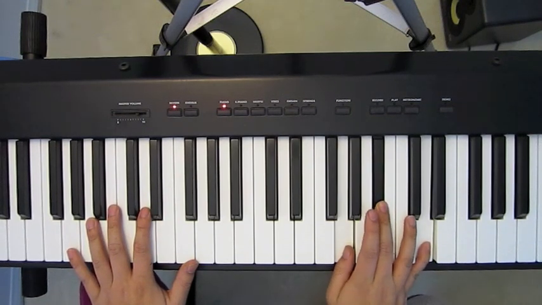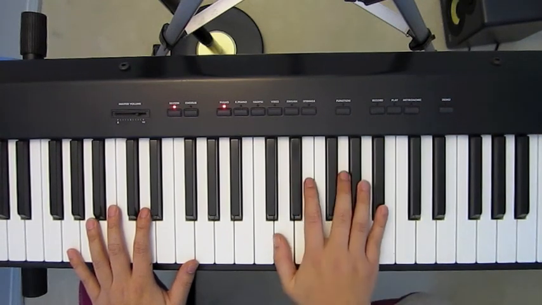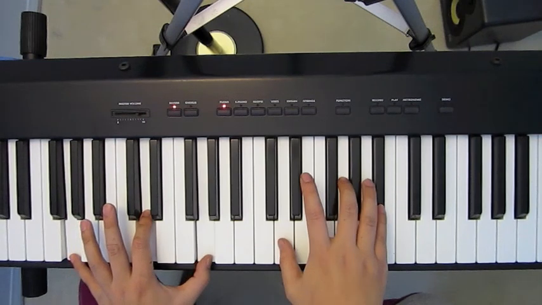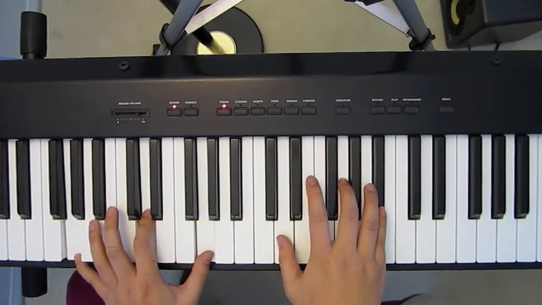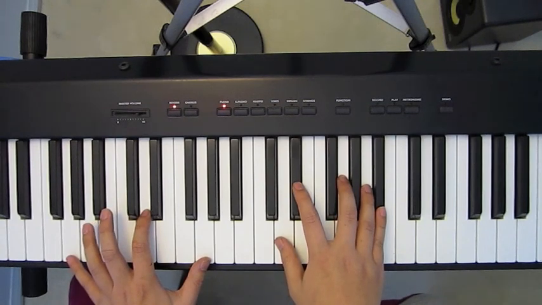And we're going to just, from here, invert it down once. So thumb on D, open up, flat your pinky. And we're just going to play 1, 2, 3, 4. 1, 2, 3, 4. Okay, next chord is E flat major.